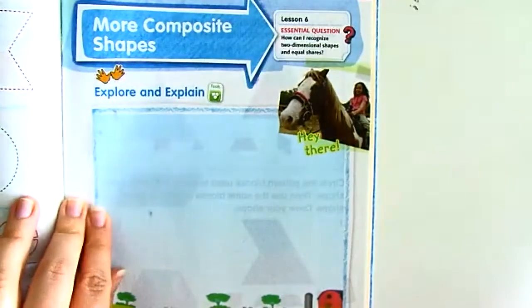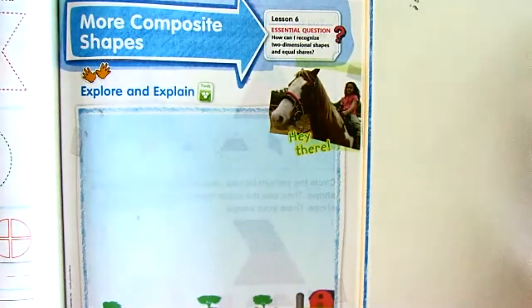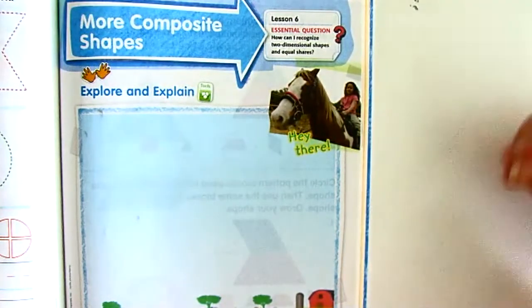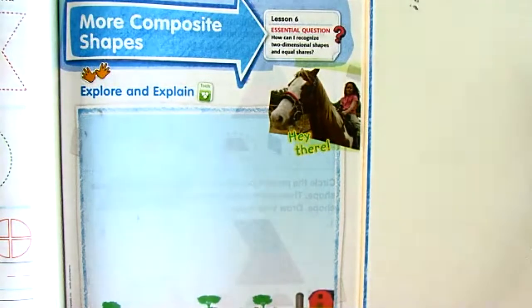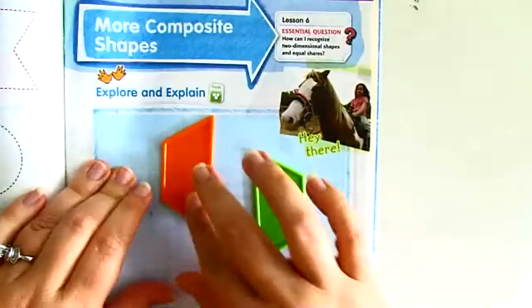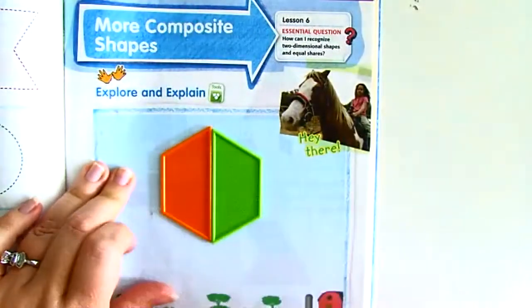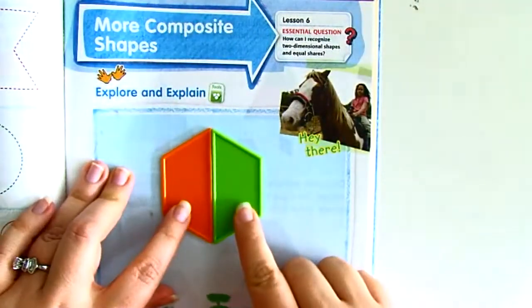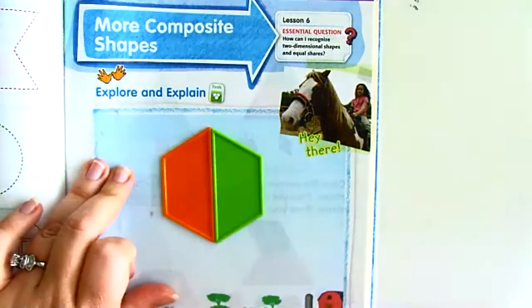All right, so today's lesson, lesson 6, kind of works off of what we learned from lesson 5 yesterday, where we learned how to make composite shapes. That means we can take two or more two-dimensional shapes and put them together to make a new shape. For example, if I put two of my trapezoids together, I know that I can make a hexagon.